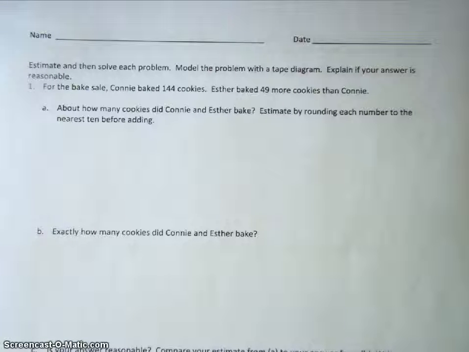So for today we're going to do lesson 12, and we're going to be solving some multi-step word problems using the standard addition algorithm, modeling with tape diagrams, and then we're going to assess the reasonableness of our answers by using some rounding. So there's a lot in there. We're going to break it up into smaller chunks. So we're going to estimate and then solve each problem. We're going to model with a tape diagram, and then we're going to explain if the answer is reasonable. Let's break this up into pieces here.